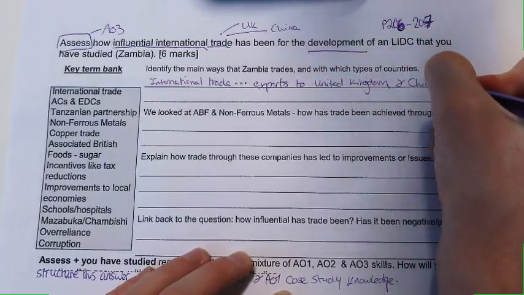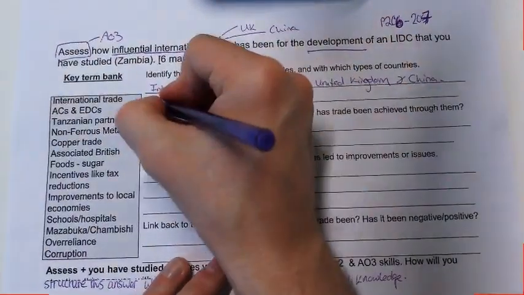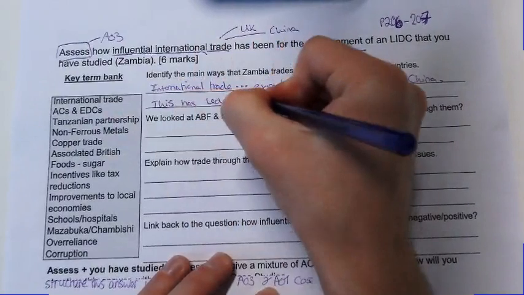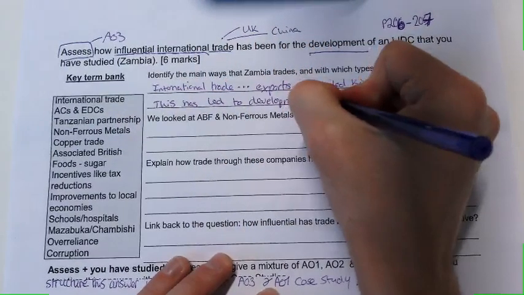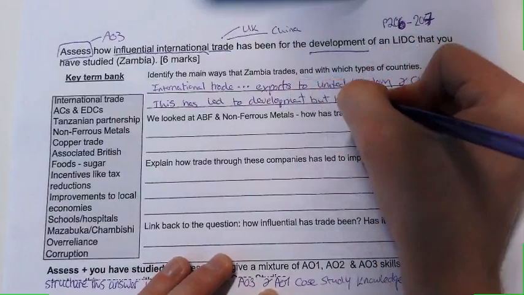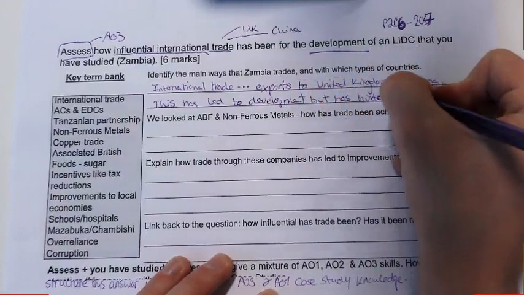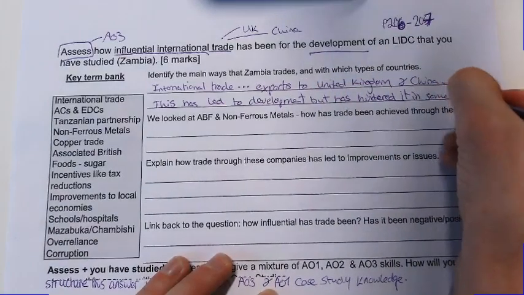And then that, with the basic definition, is like a little introduction. This has led to development, but has also hindered it in some ways. So a nice little introduction there.